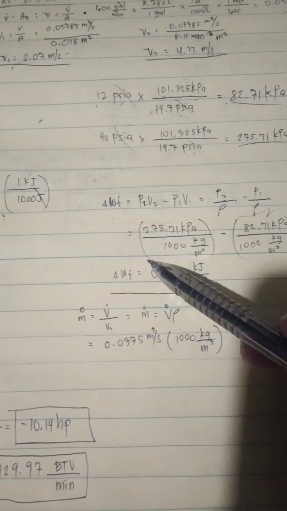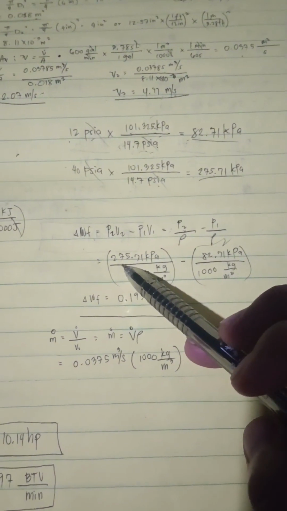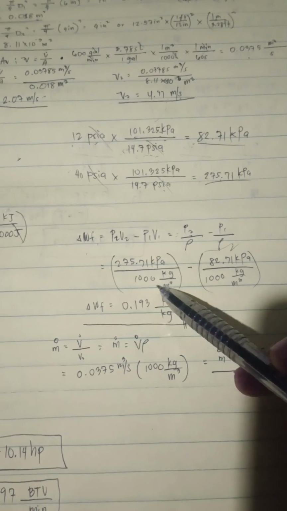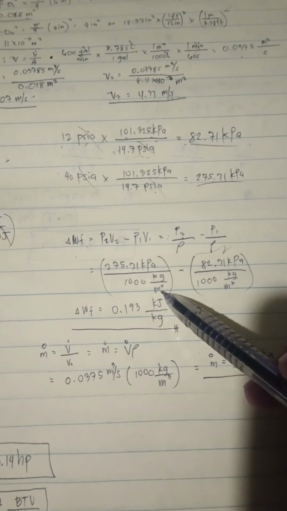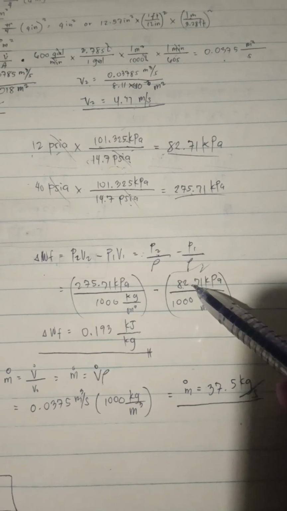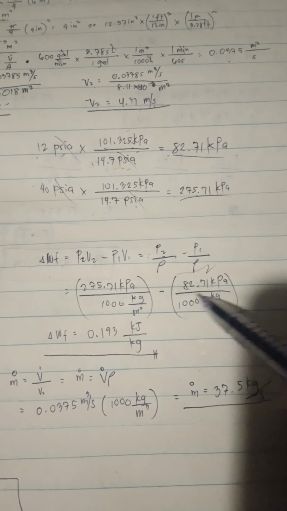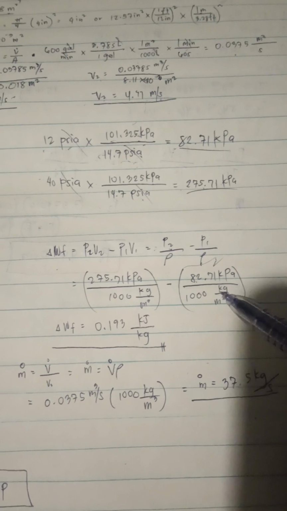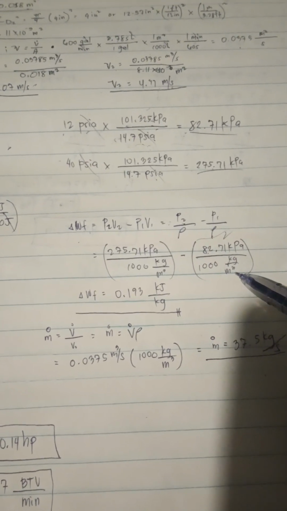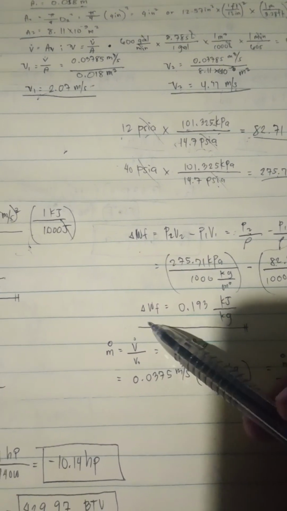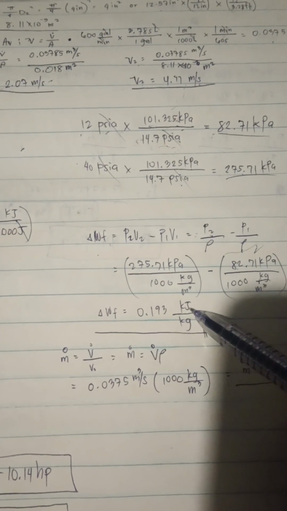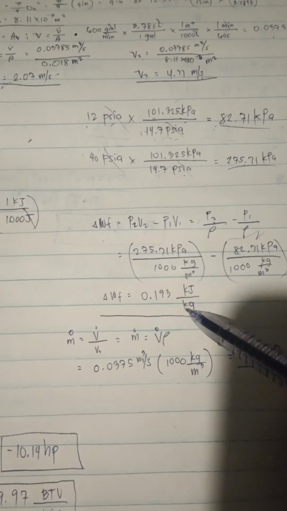So substitute the given values: 275.71 kilopascal over 1000 kilograms per cubic meter minus 82.71 kilopascal over 1000 kilograms per cubic meter. So the change of flow work is equal to 0.193 kilojoules per kilogram.